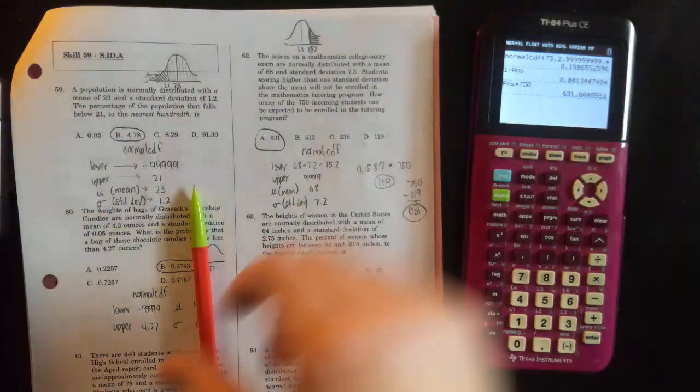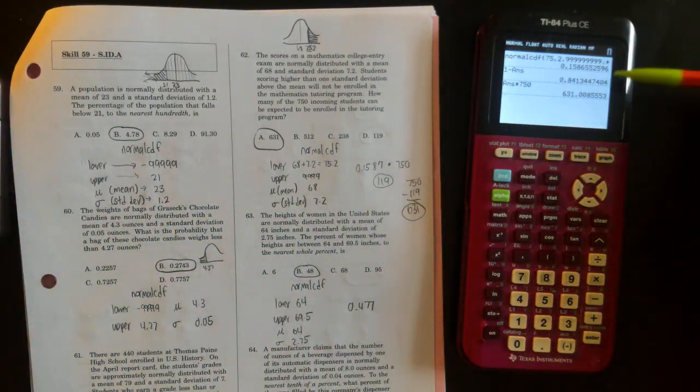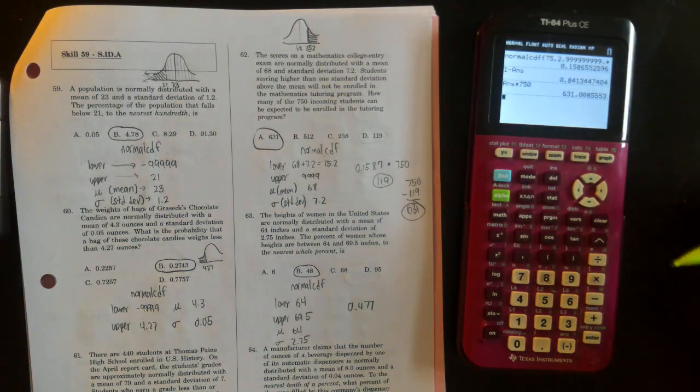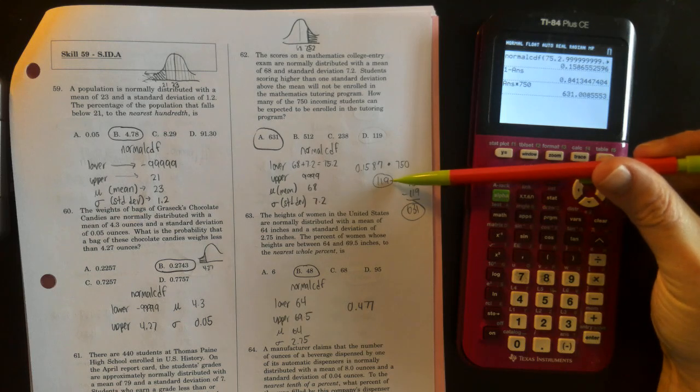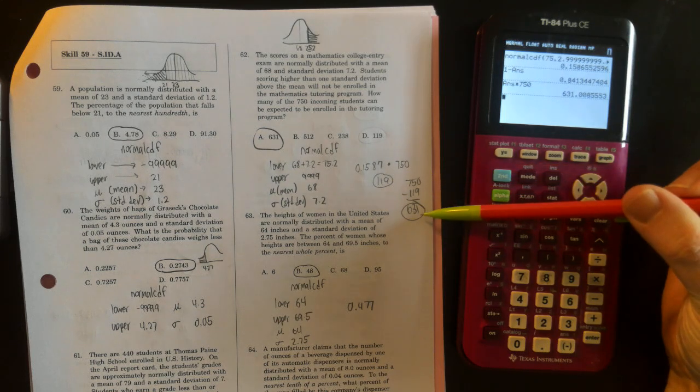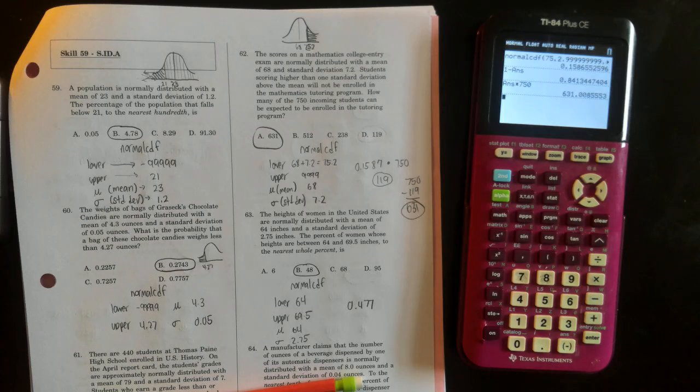Or the other thing you could do is take the percentage we got up here, 15%, multiply that by 750, and then subtract that answer from 750, because there's 119 kids not enrolled in tutoring. So I subtract to get 631 enrolled.